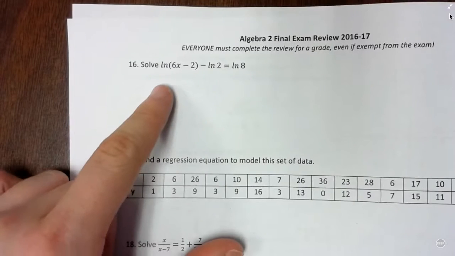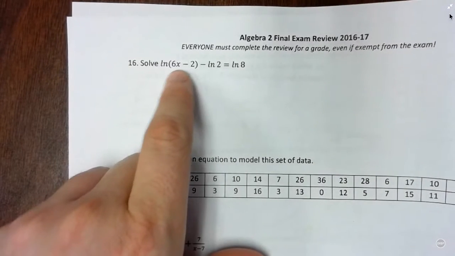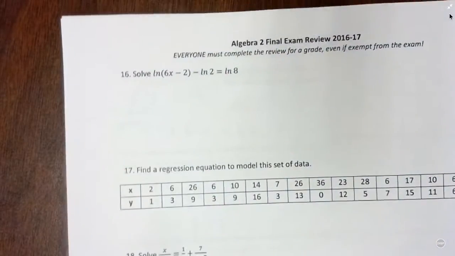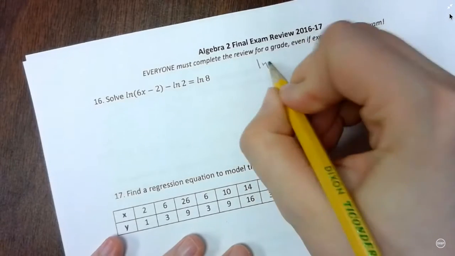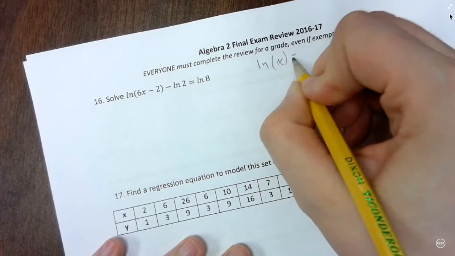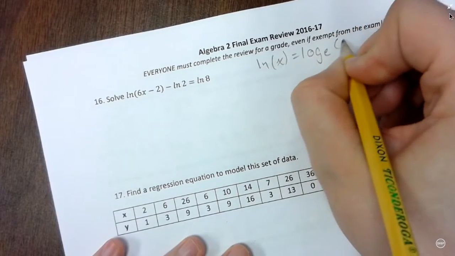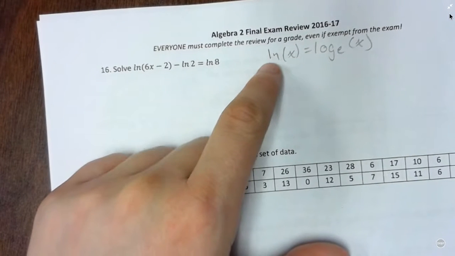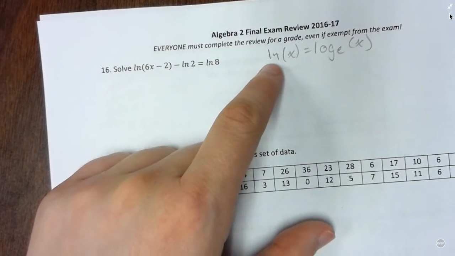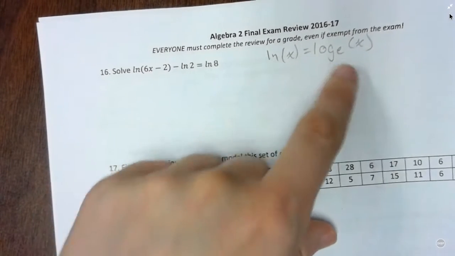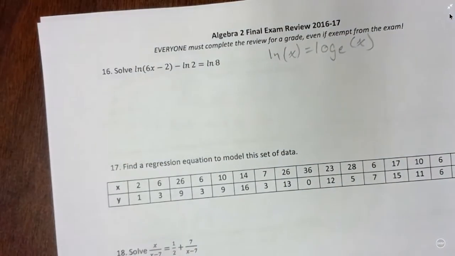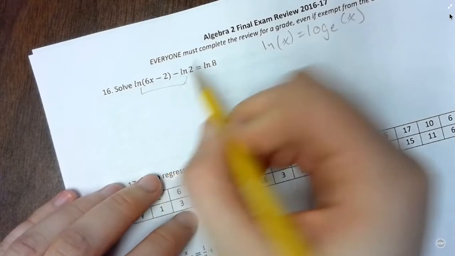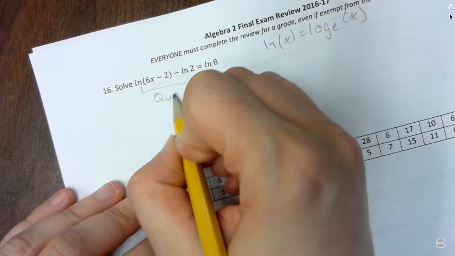Number 16, solve natural log of 6x minus 2 minus the natural log of 2 equals the natural log of 8. Remember, ln of whatever is just log base e of whatever. So a lot of people get thrown off by the ln, or they call it in, or they think it's 1n. No, it's ln. It's just a log. So it's the same as every other log. So since I'm taking log minus log, I've got to use quotient rule here to combine them.